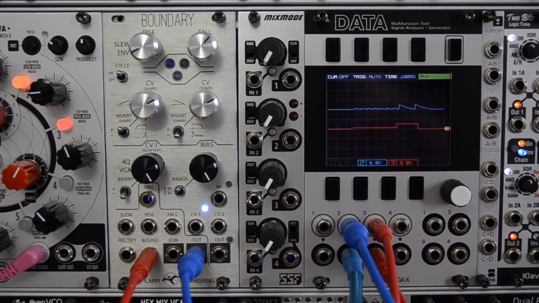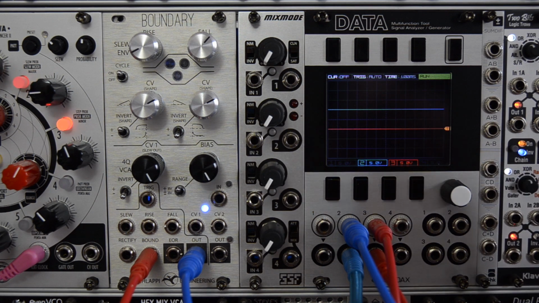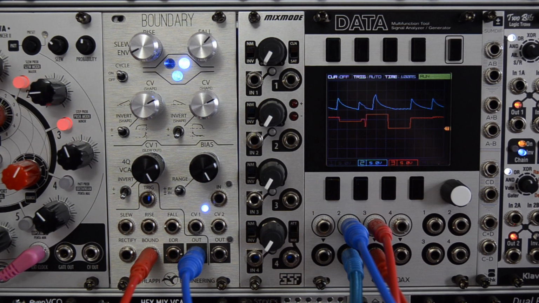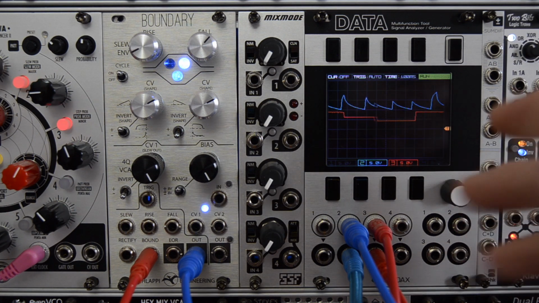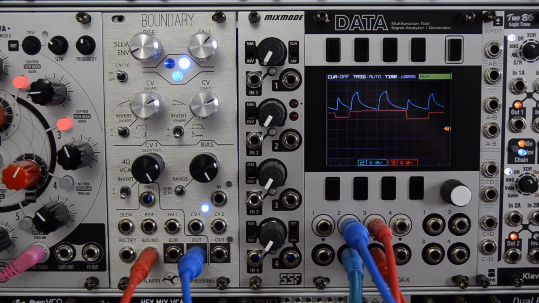But let's switch over to a unipolar sample and hold or stepped random that lives between 0 and 10 volts. And I find things like this very interesting and very exciting.